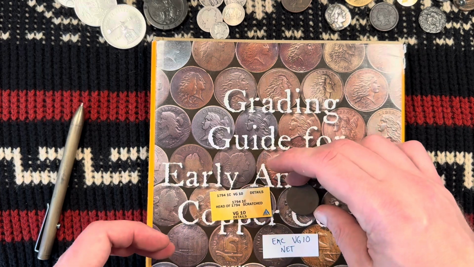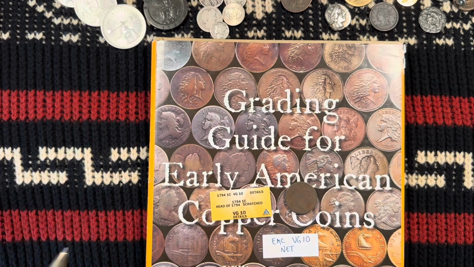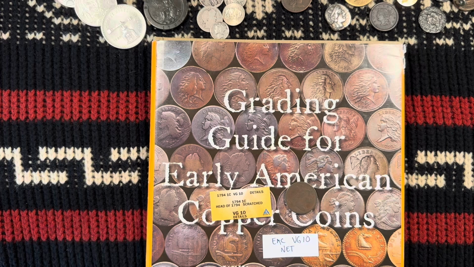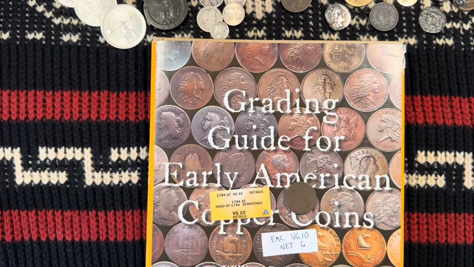And this one, you'll note that Annex, they don't just say VG details. They're going to give you a sharpness grade. They're calling this one a VG10. That's pretty close. You know, it's somewhere between an 8 and a 12, I would say. As far as what I would give it as a net, let's call it a 6. We'll take a look at some photos.